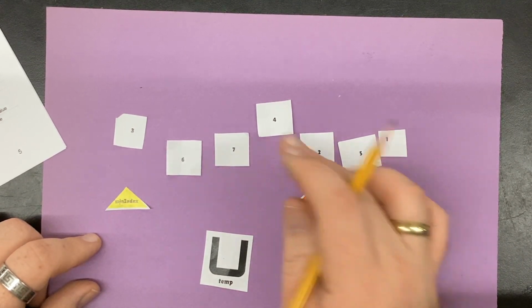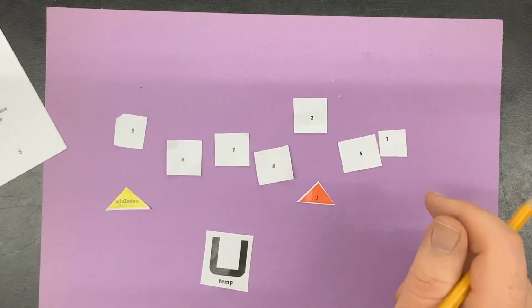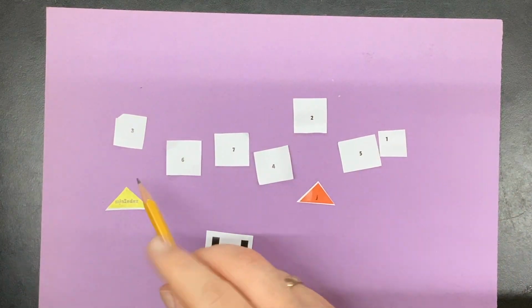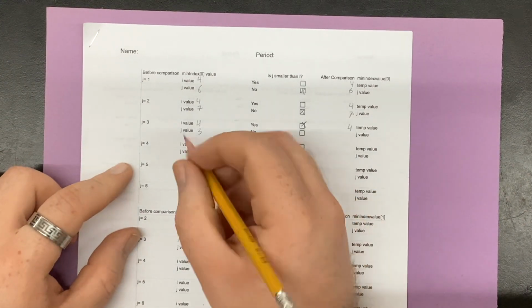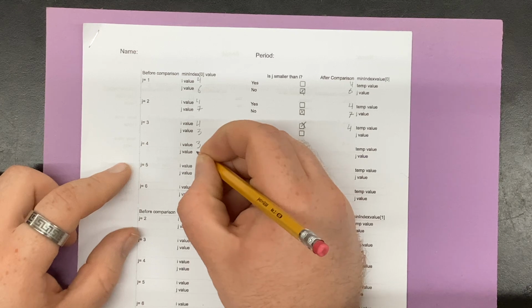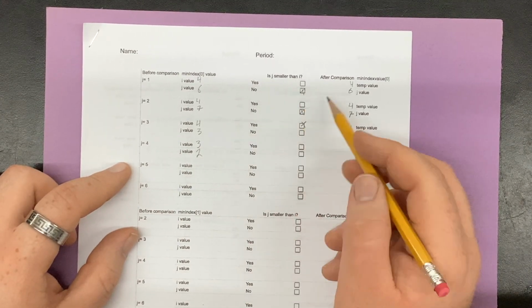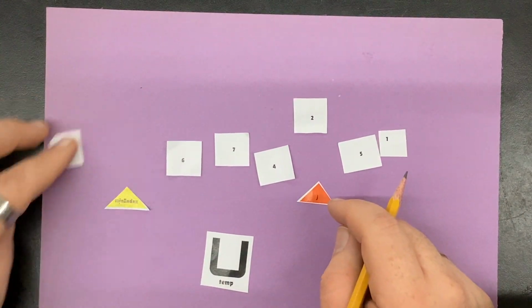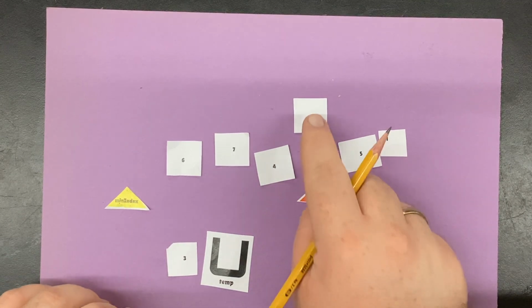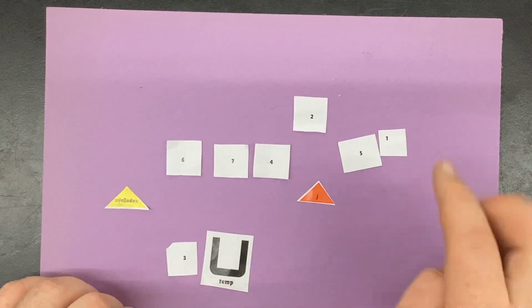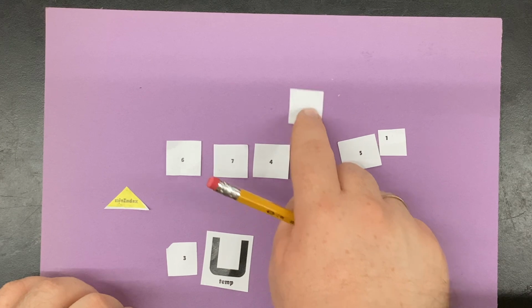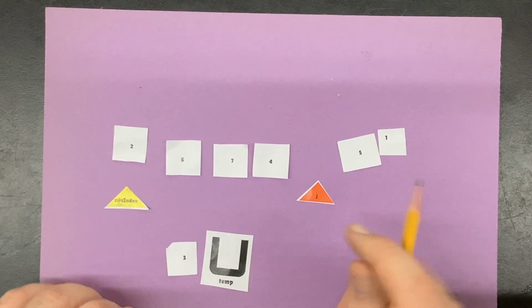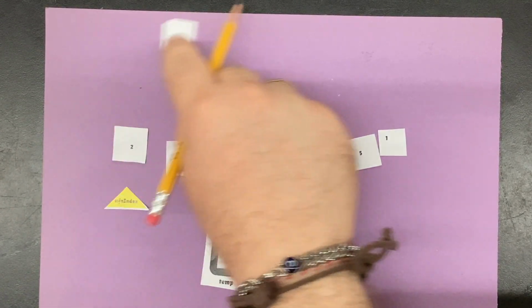So then we're going to move over, pop this up. I is 3, J is 2. Is J smaller than I? Yes. So we're going to take I, stored in temp. J is now the smallest value that we have seen so far, so we're going to assign it to min index. And then our temp gets assigned to J.